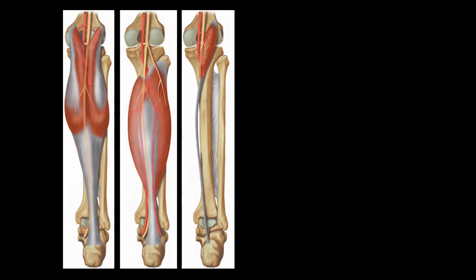And soleus lies deep to the gastrocnemius muscle, and it originates from tibia and fibula. Again, it traverses down and it contributes to the formation of Achilles tendon. So together, gastrocnemius and soleus combine to form Achilles tendon. Then we have plantaris muscle, which originates from the lateral femoral condyle, and then it crosses towards the medial aspect of leg, and it attaches over the medial aspect of calcaneal tuberosity adjacent to the Achilles tendon.